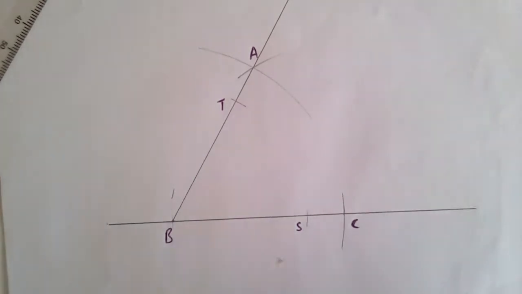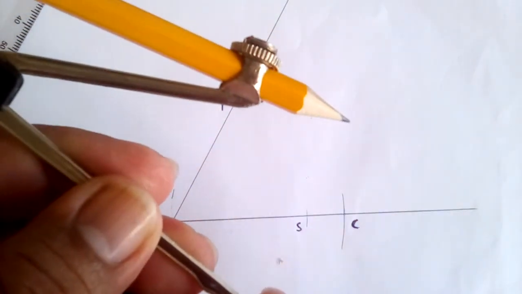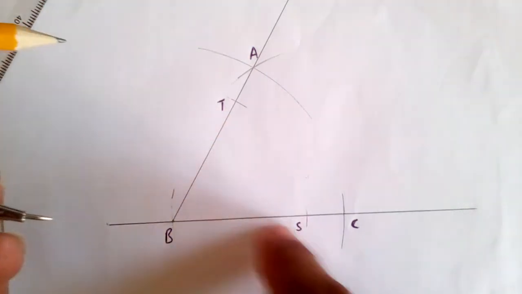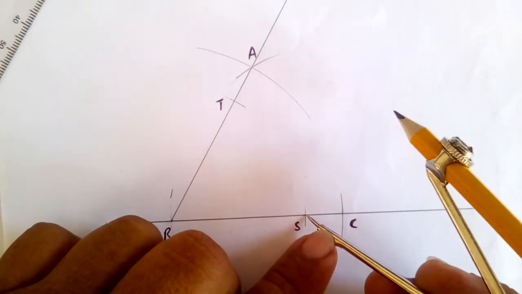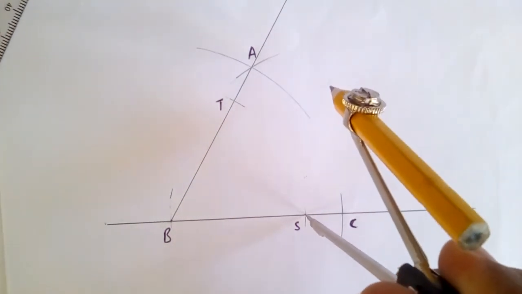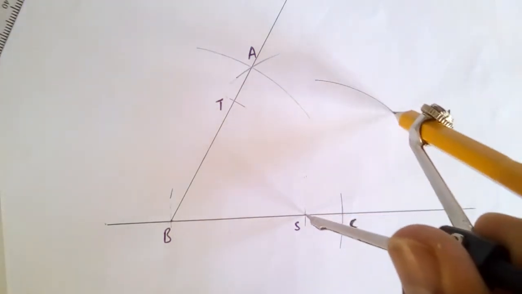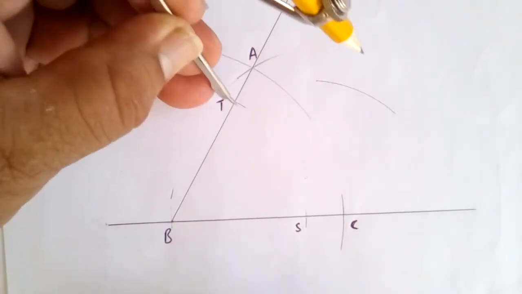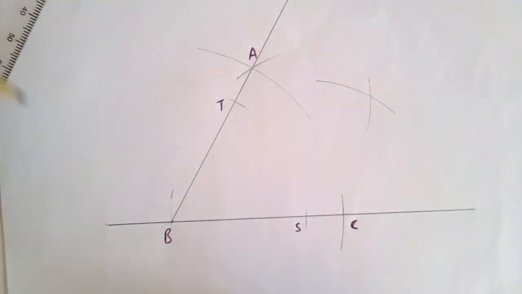Now, without changing the width of the compass, so we will not increase or decrease this now, we'll put the sharp end of the compass at S, or you could start from T, whichever one you want. Let's start with S to stay consistent with our notes. So I'm going to put my point here, and make an arc within the lines AB. So here, make an arc here, and then one on AB, which is T, and make an arc.